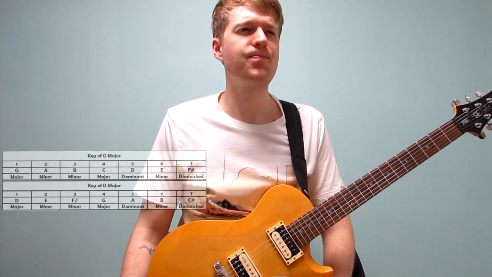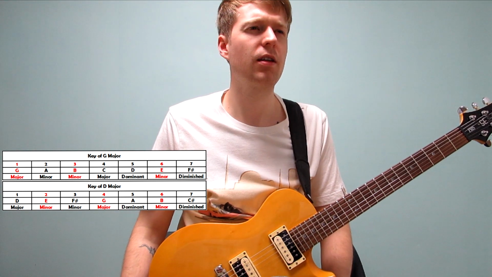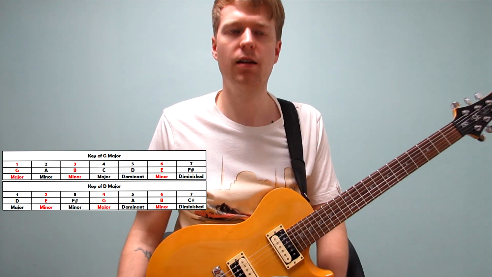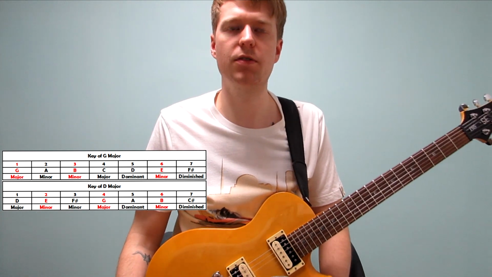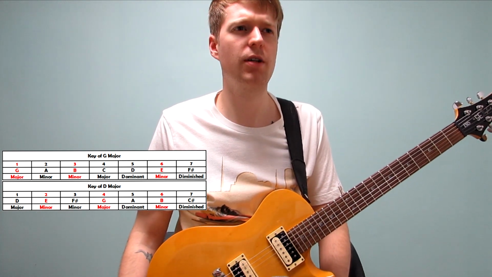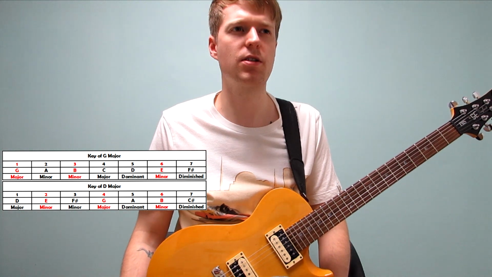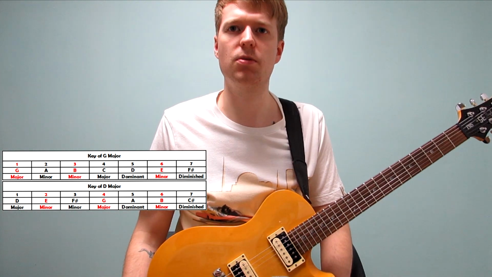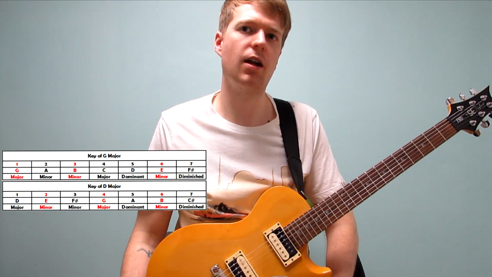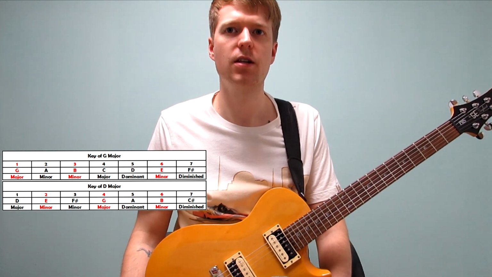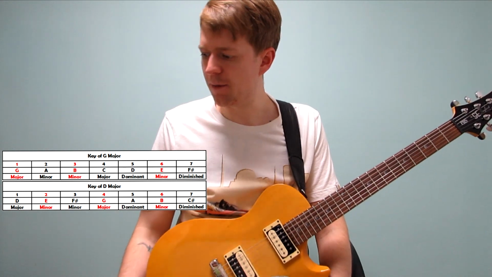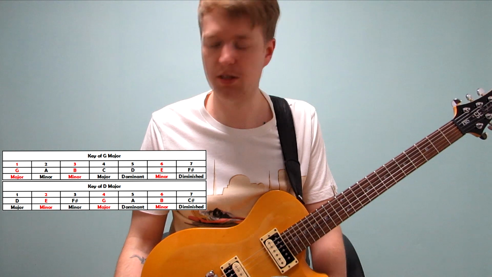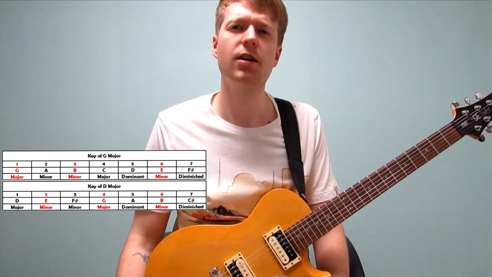We have G major, B minor, and E minor as the common chords in both keys. What you could do with these chords is use them as pivots to change between keys. And this is the secret that I was getting at the start of the lesson. If you do this, it's a much easier way of changing keys, and also doesn't sound bad or too obvious as well.